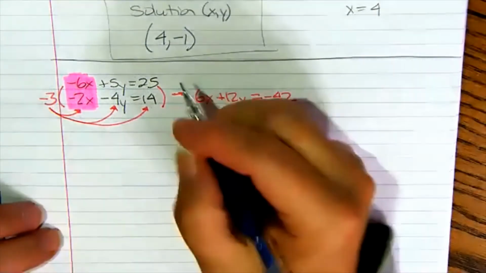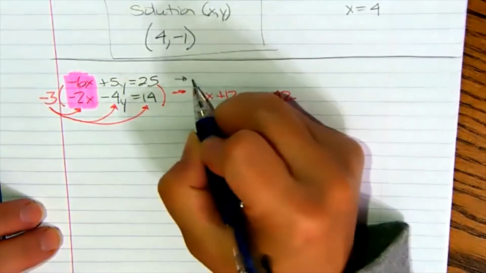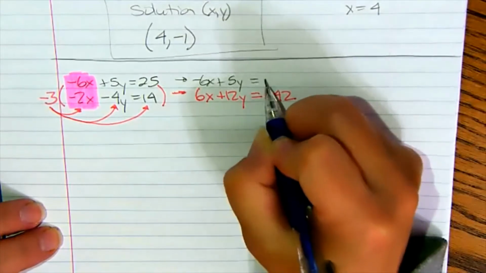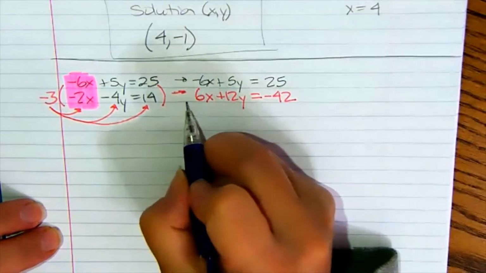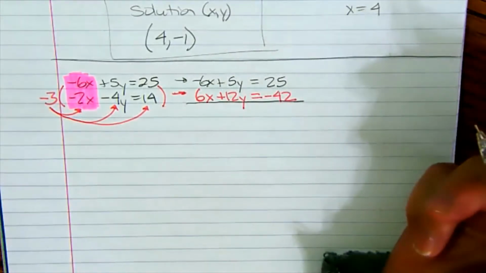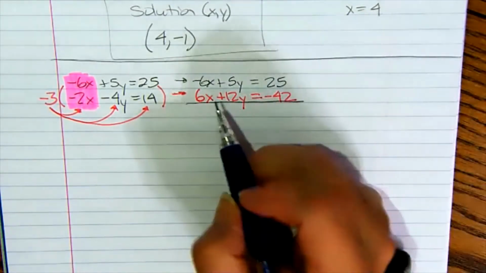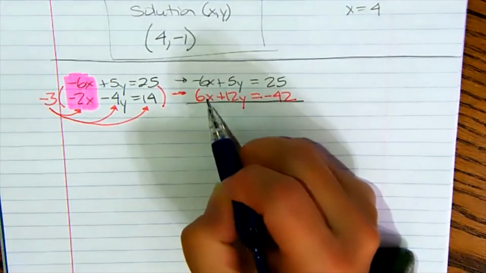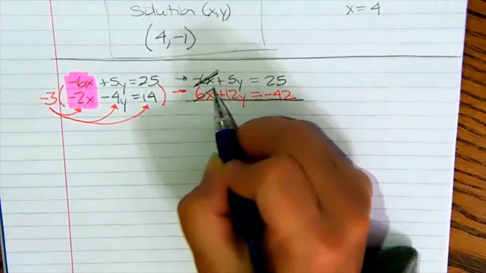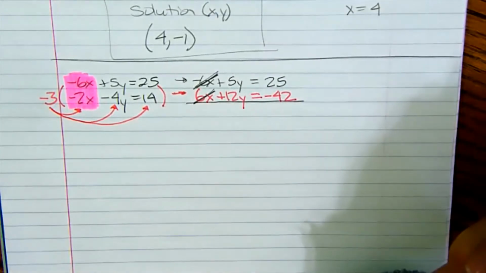So I'm going to bring this top equation over. Negative 6x plus 5y equals 25. And when I go to add these equations together, I notice that these terms cancel each other. Negative 6x cancels positive 6x.